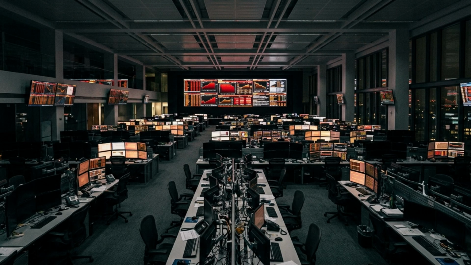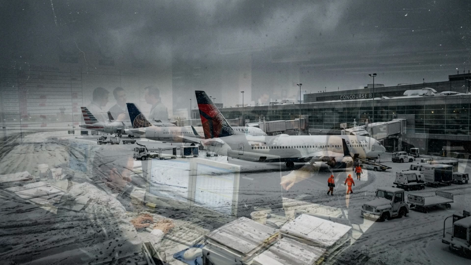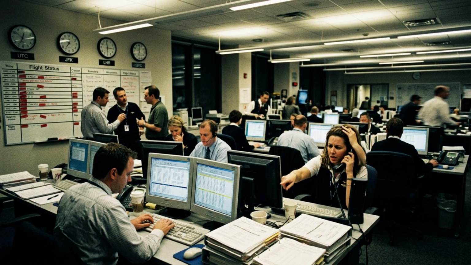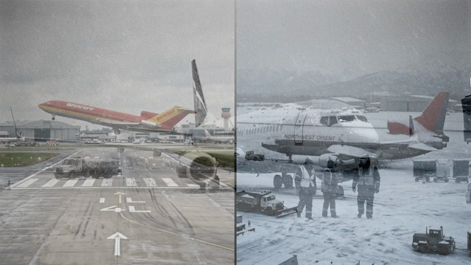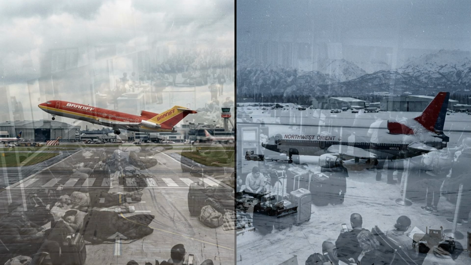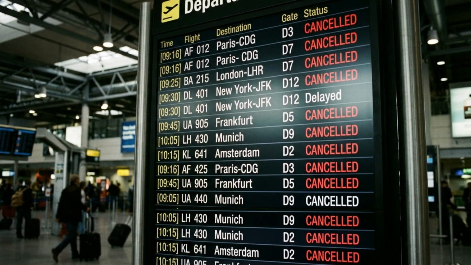December 2022, Southwest Airlines' crew scheduling system, built on legacy infrastructure that hadn't been modernized, collapsed under the load of a winter storm. While other airlines recovered in hours, Southwest took 10 days. 2 million passengers stranded, 16,700 flights canceled. Fine from the U.S. government, $140 million.